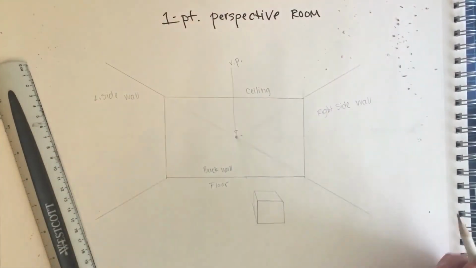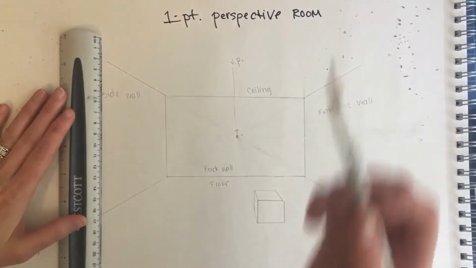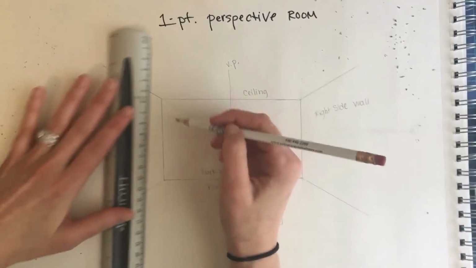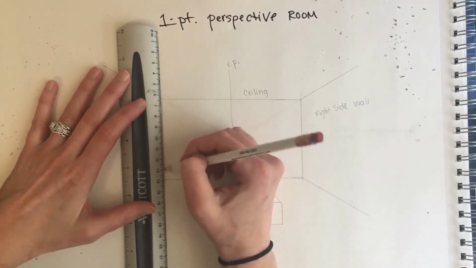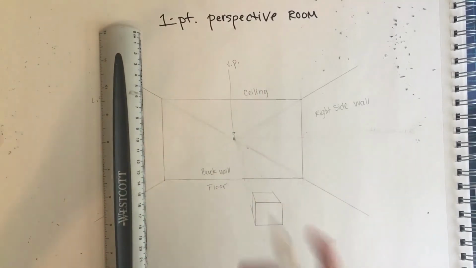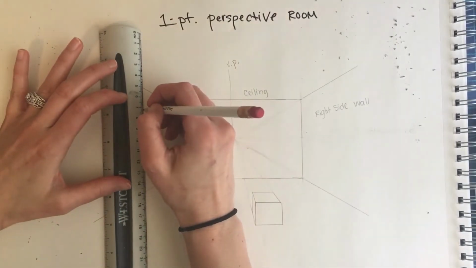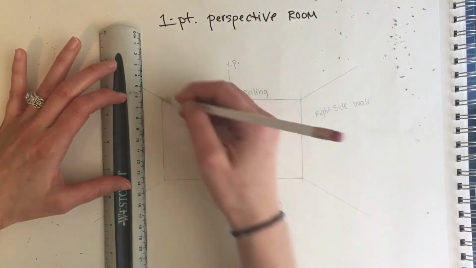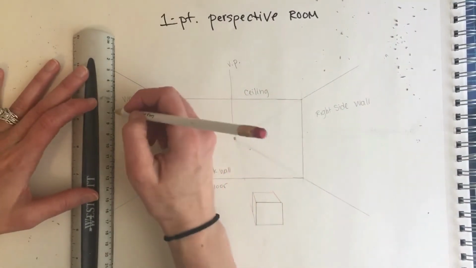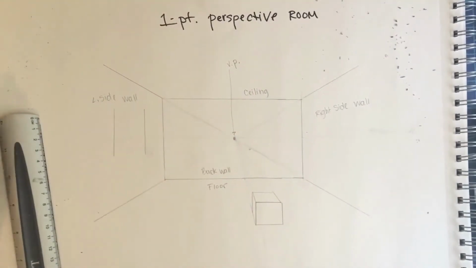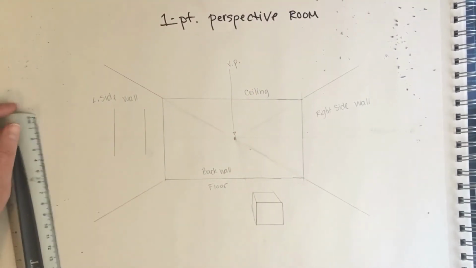Now, let's create a window. The window on the side of the wall is going to line up with this vertical point here. So all your vertical lines are going to stay straight and parallel. Okay, even these ones, straight and parallel. Okay. So I'm just going to make two parallel vertical lines. Looks a little weird, right?